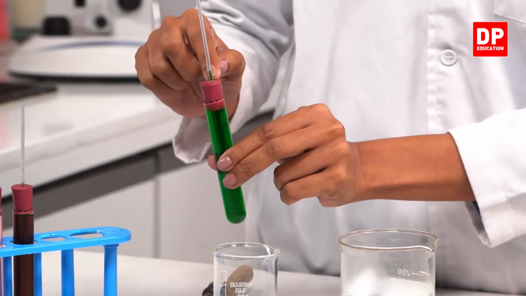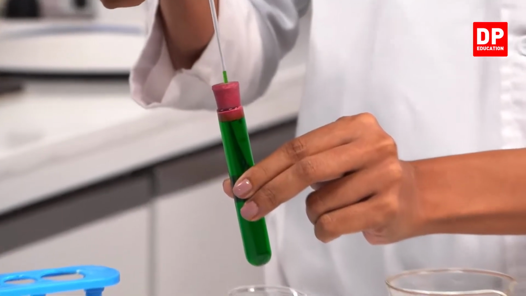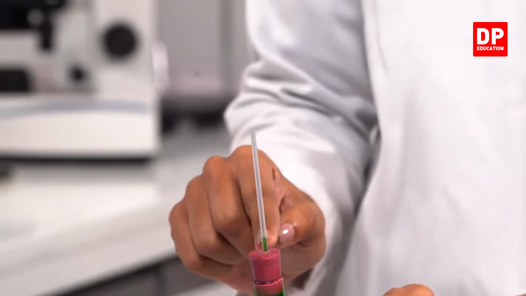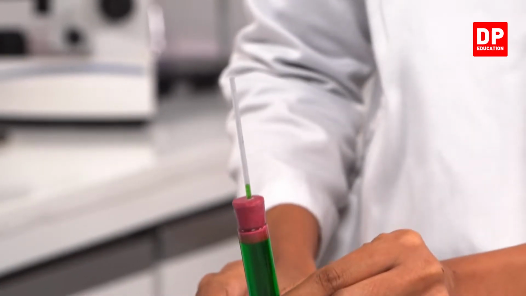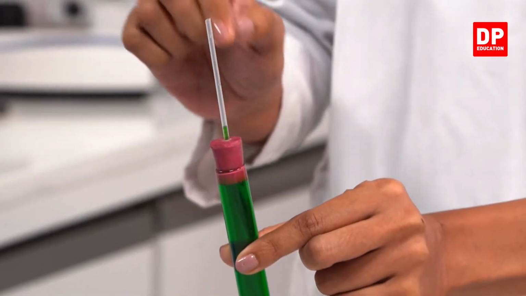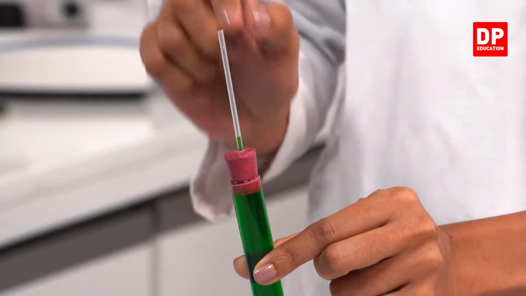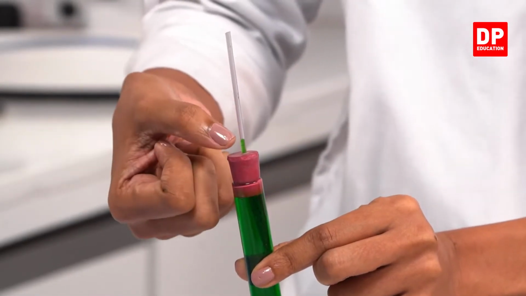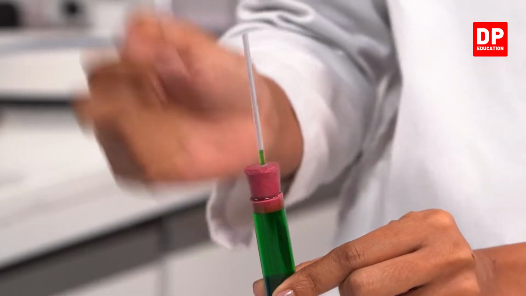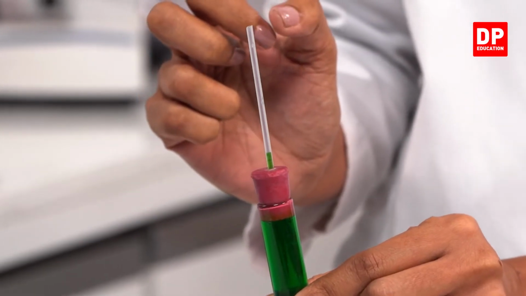This is a rubber stopper. We have fixed this empty pen tube to the rubber stopper. You all can see very clearly, right? So the water level inside the pen tube also you can see if you observe carefully. This is the water level. You can see very clearly.